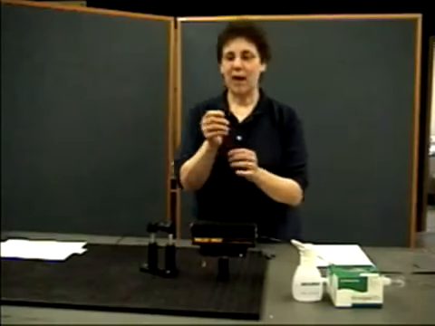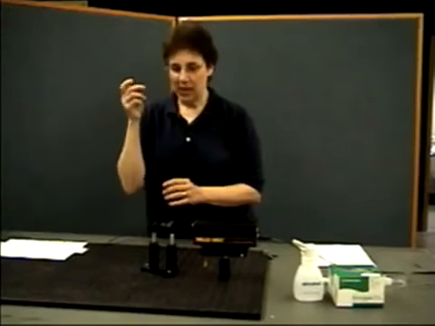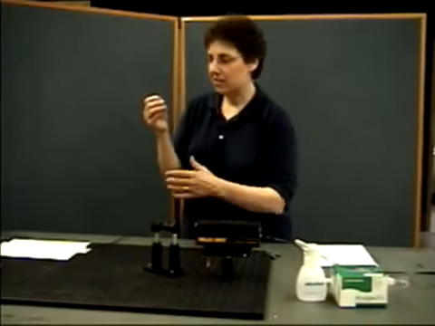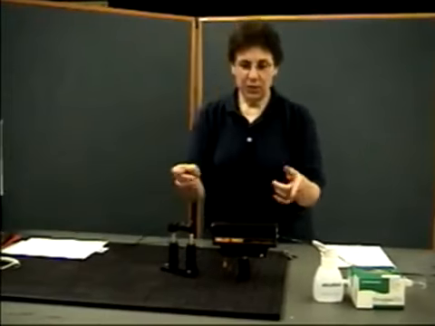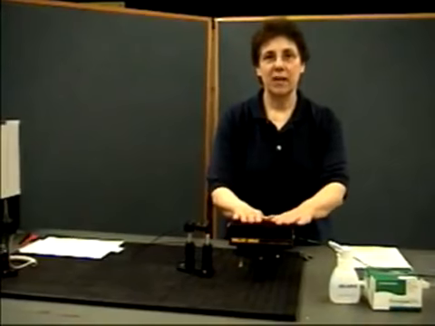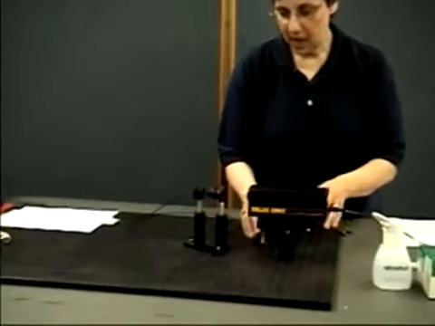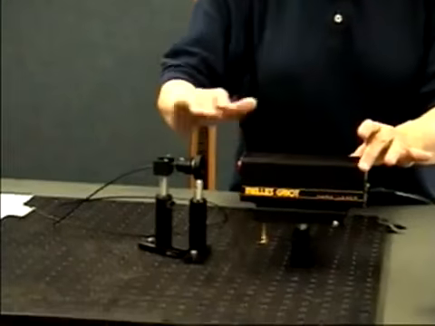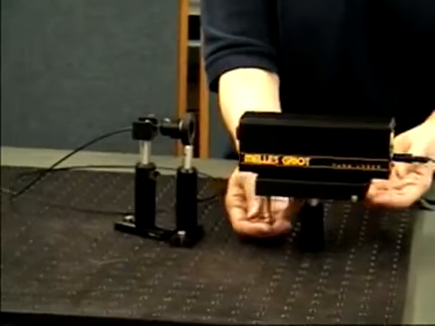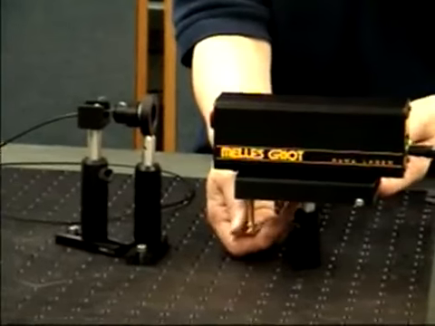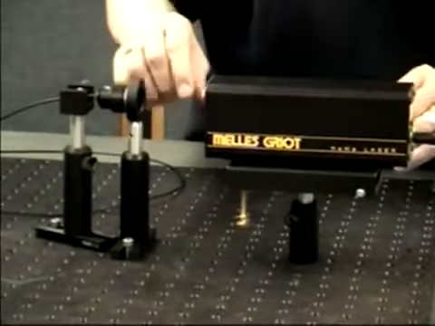Now that the end of the fiber is flat and clean, we need to couple laser light into the fiber. We do that with a helium neon laser from the kit on a tilt table. First, have the beam as straight and level as possible, using the tilt bolt to level the laser.